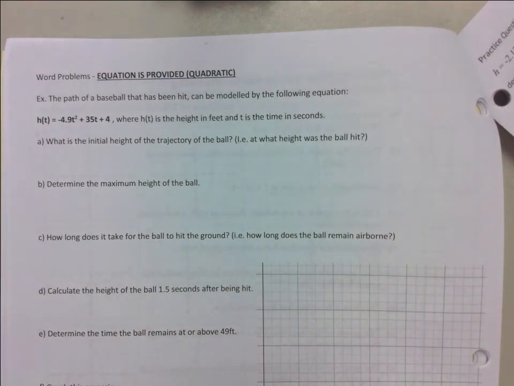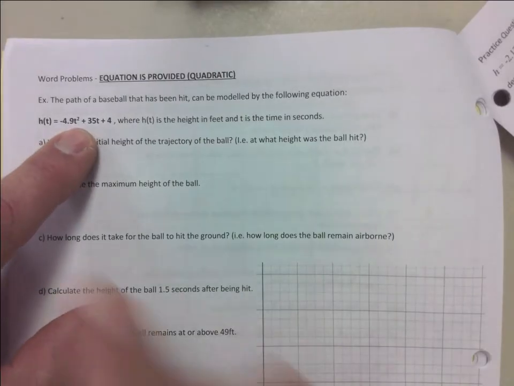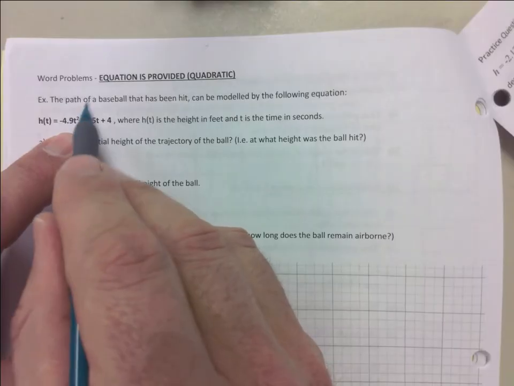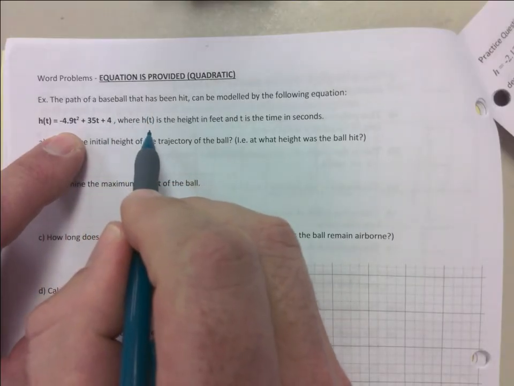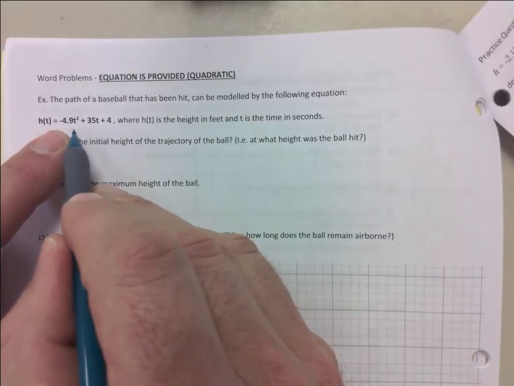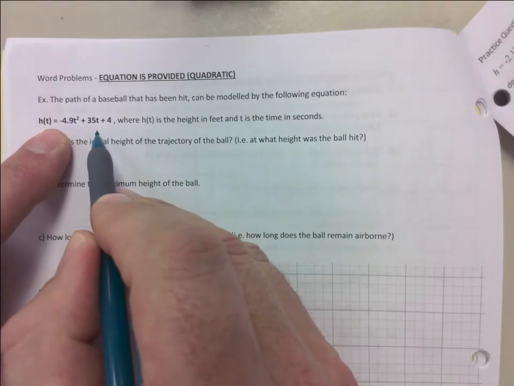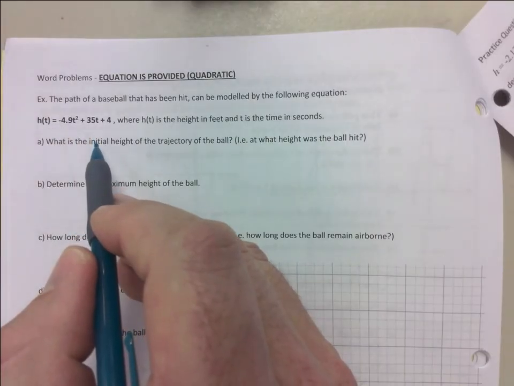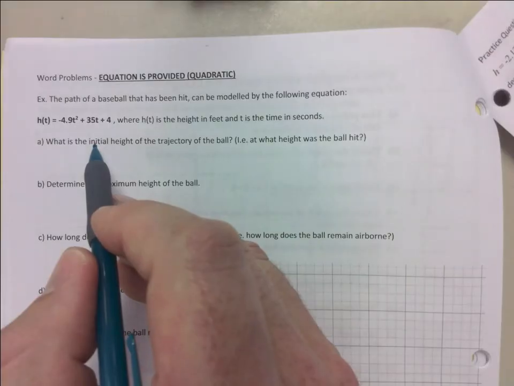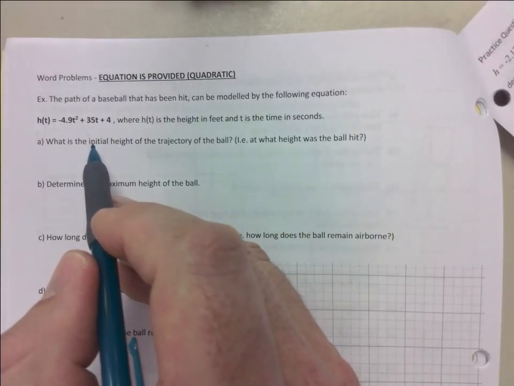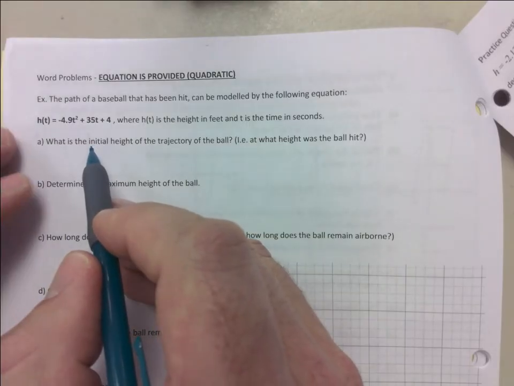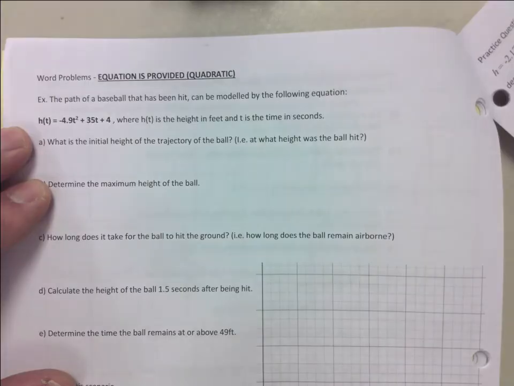One of the main themes is word problems, and you're going to be given equations with a context surrounding them. So you have to remember that the domain and range you've been using up until this point is going to change. We're not going to go negative infinity to positive infinity every time. It's going to change depending on the situation, right? So let's start the first one here.